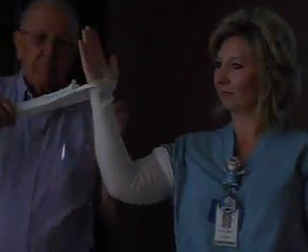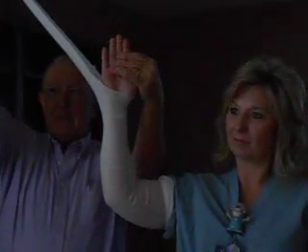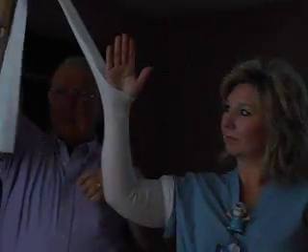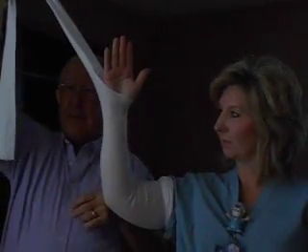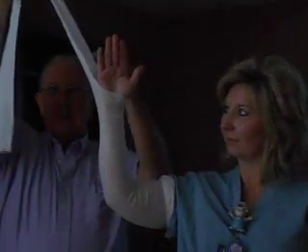So I can then pull it out like that, and it hangs up like that. That way you can get pulses, you can see their fingers, you can see that they're moving their fingers, and you're hanging up on an IV pole. So when we ask you to hang something up on an IV pole for elevation, this is how you do it. Stockinette, cut out the hand, and hang the rest of it up on the IV pole.